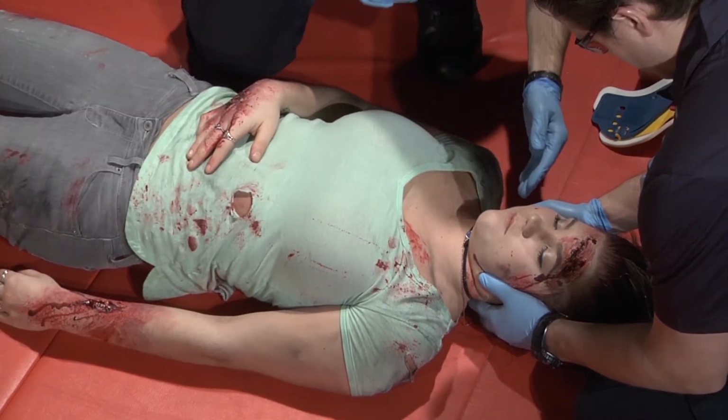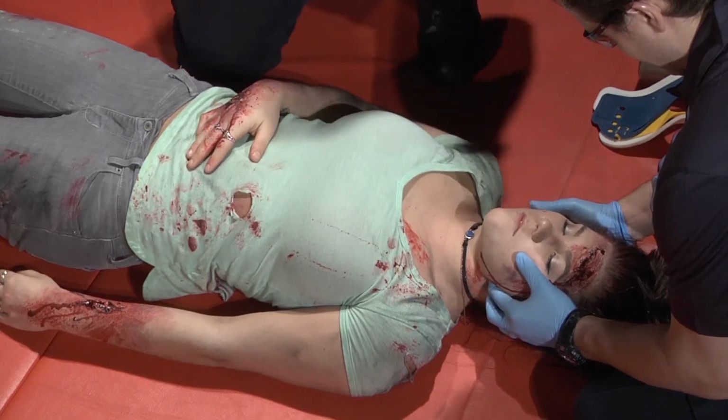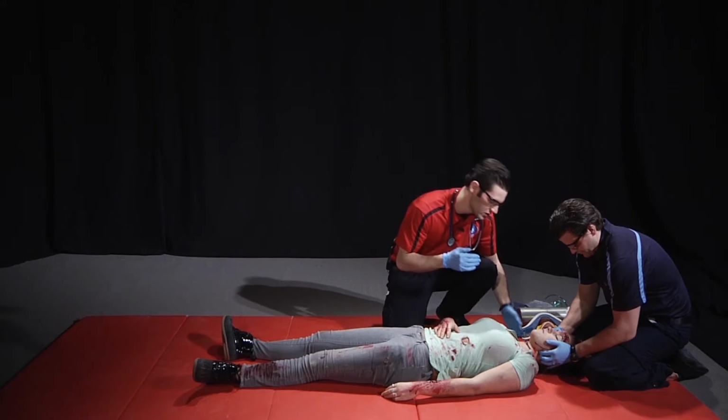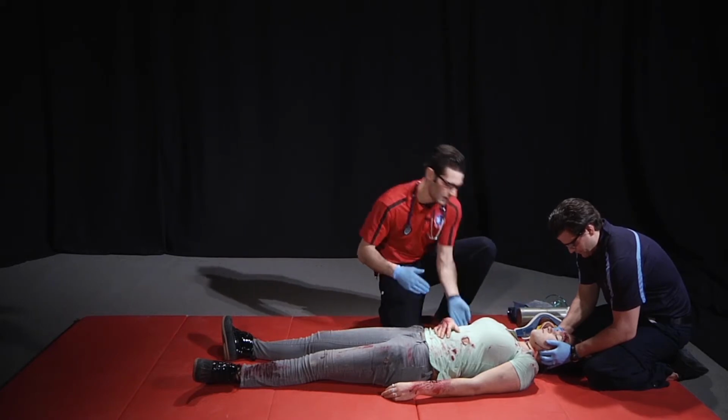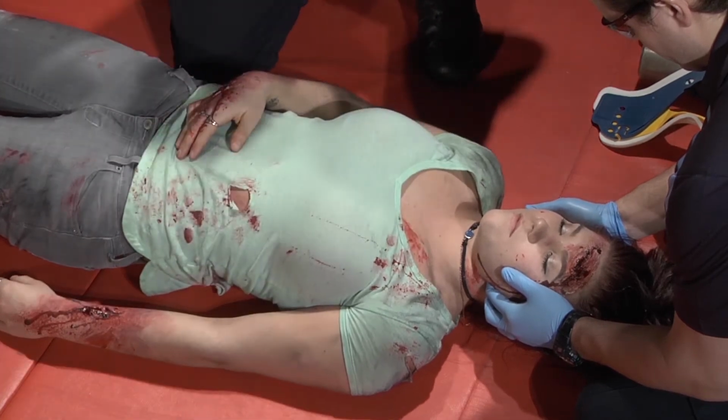I'm going to assess her airway. I'm going to have my partner open her airway with a jaw thrust maneuver. I'll insert an airway adjunct if needed. I'm going to assess the patient's breathing. I'm going to expose the chest. I'm going to palpate the chest. I'm going to auscultate the chest.